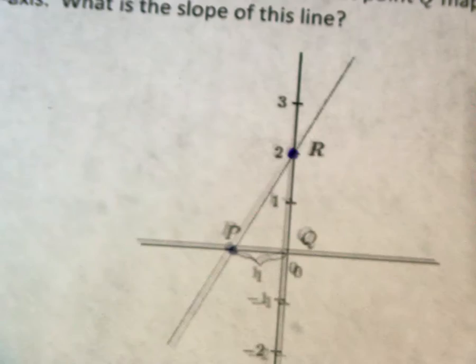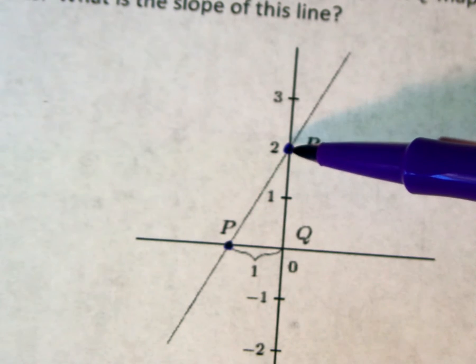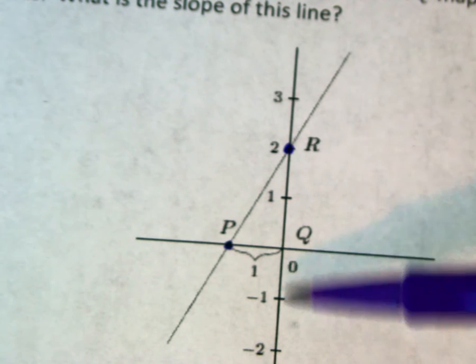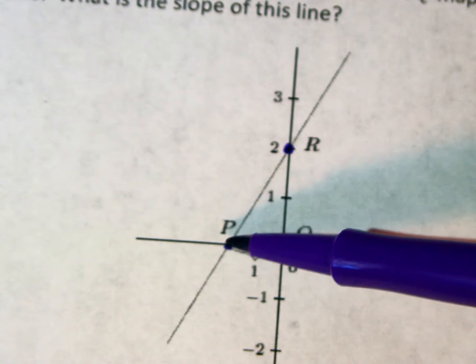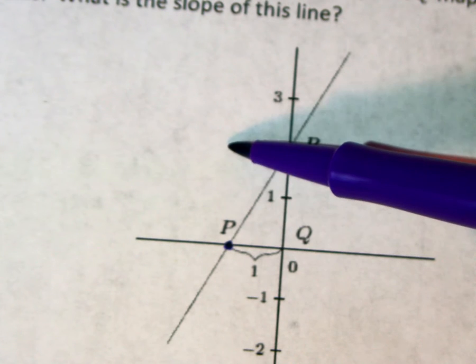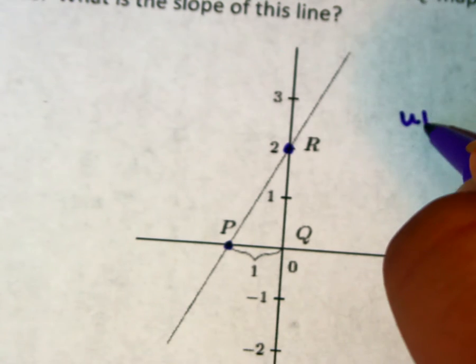I want to know, just like in the previous examples, how do I get from point P to point R using the line as a tool? So I want to go up 1 unit, 2 units. All right, so I want to go up 2 units.